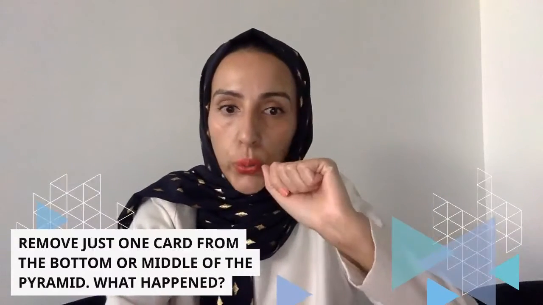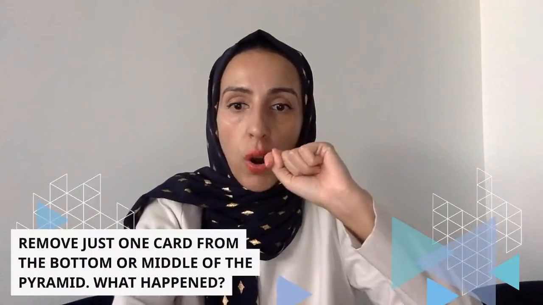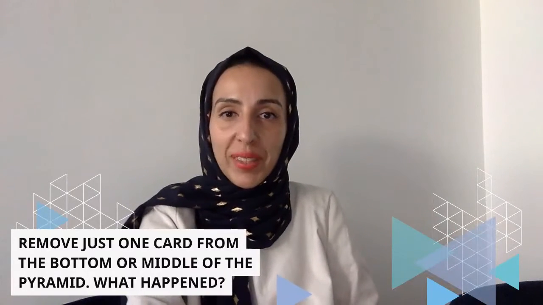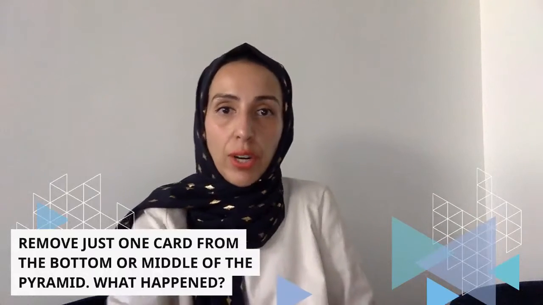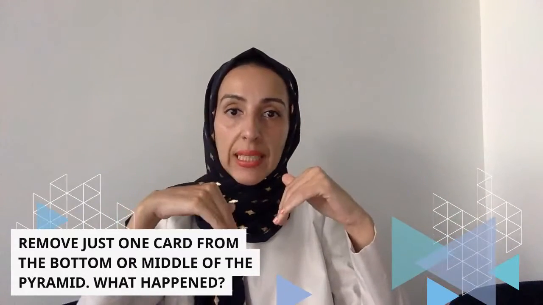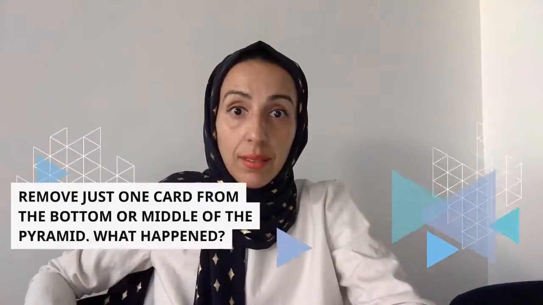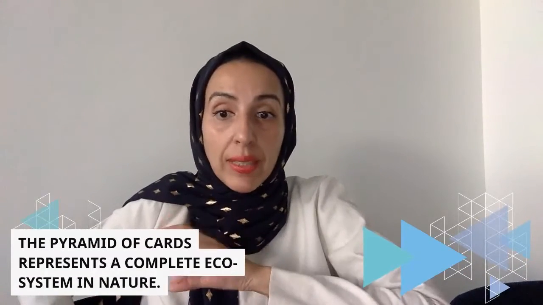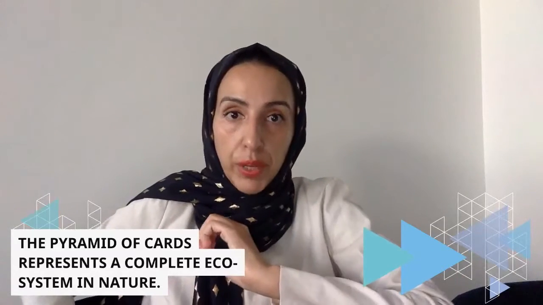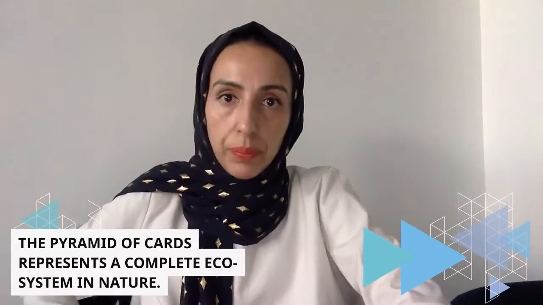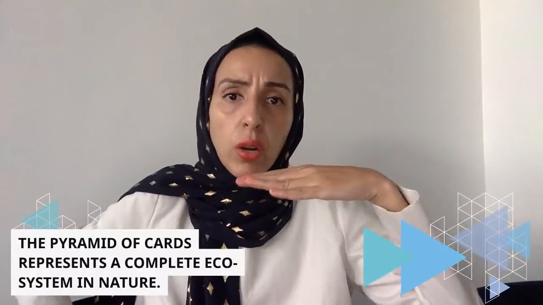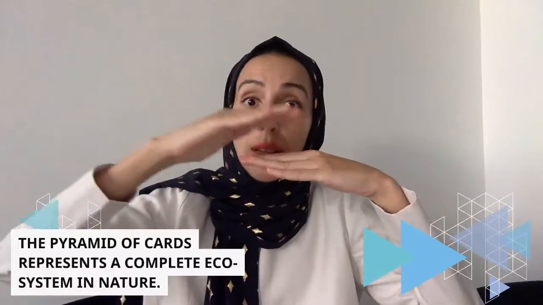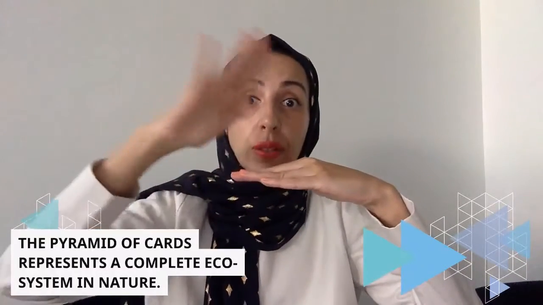Now, I'd like you each to remove just one card from the bottom or the middle. What happens to the pyramid? What happens to the layer of cards? Collapses. Now, the pyramid of cards basically represents a complete ecosystem in nature. Let's discuss this a little bit. So our first layer was the soil. Seeds, second layer, trees, grass, plant eaters, meat eaters.